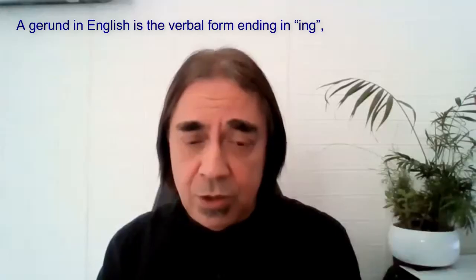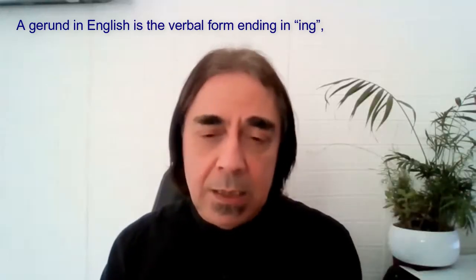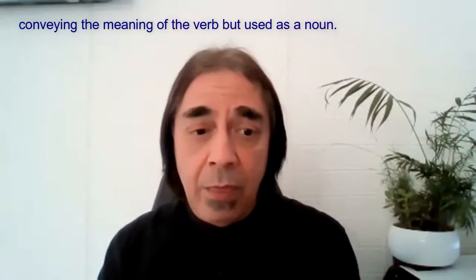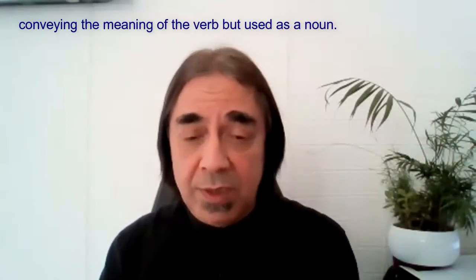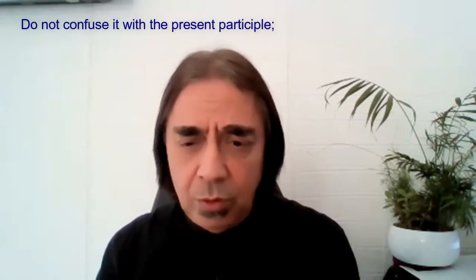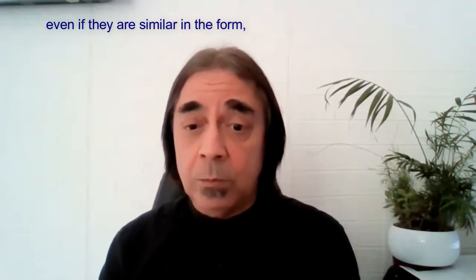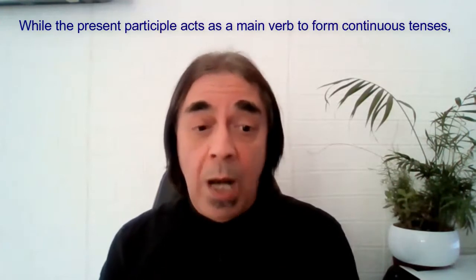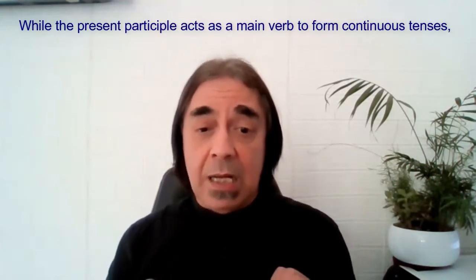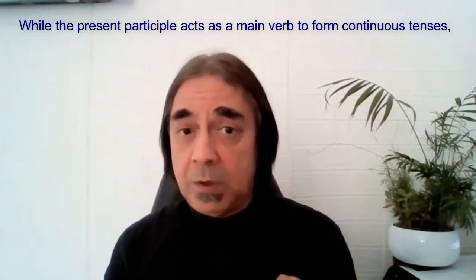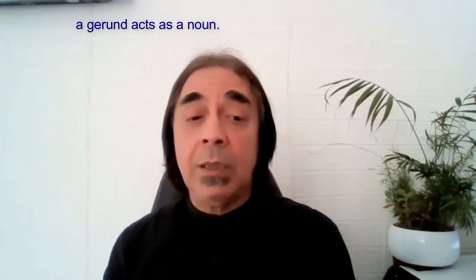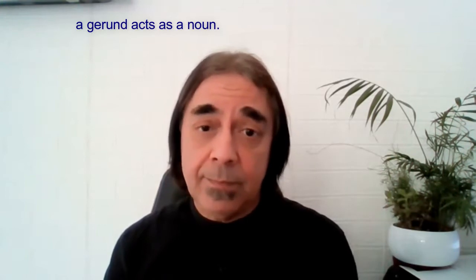In more detail, a gerund in English is the verbal form ending in -ing, conveying the meaning of the verb but used as a noun. Do not confuse it with the present participle. Even though they are similar in form, they are different in use. While the present participle acts as a main verb to form continuous tenses, a gerund acts as a noun.